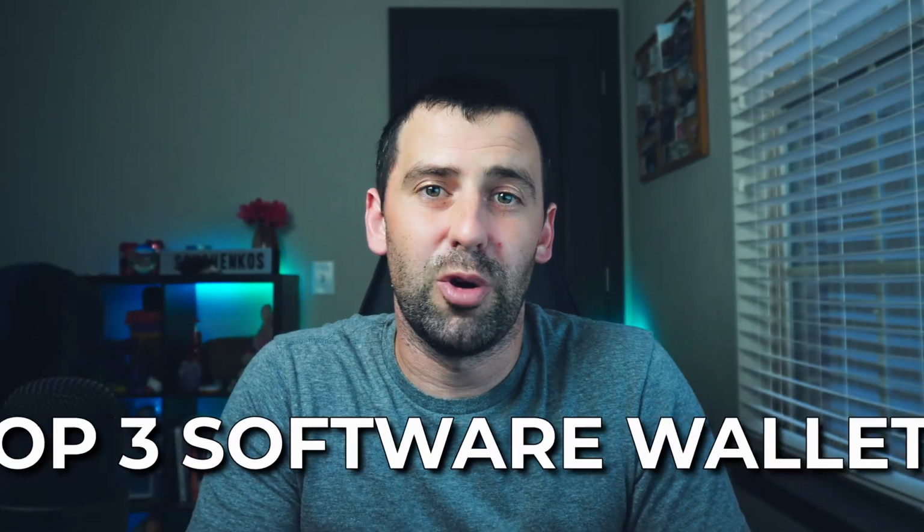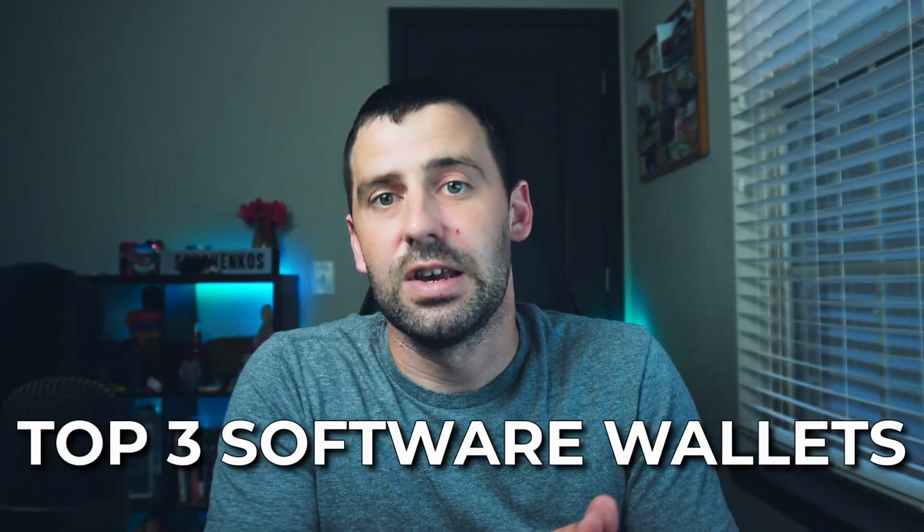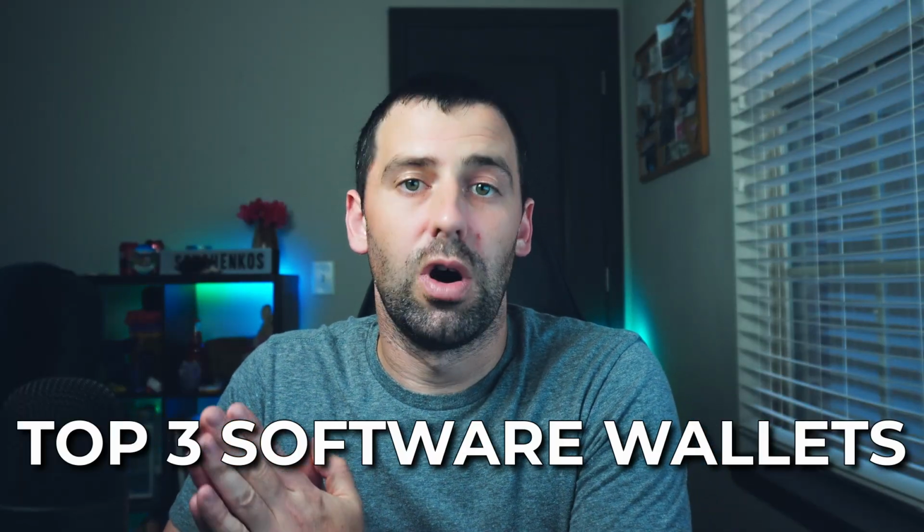So as a general rule of thumb, use software wallets or hot wallets such as MetaMask, Coinbase, and others for small amounts of crypto or for day-to-day trading. But once you make any significant amounts, you should probably transfer it out into a cold storage like this one. So now that you know when you should use one wallet versus the other, here are my 3 top picks for software wallets and also for cold wallets or hardware wallets.